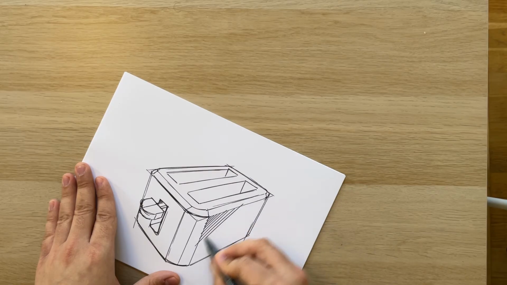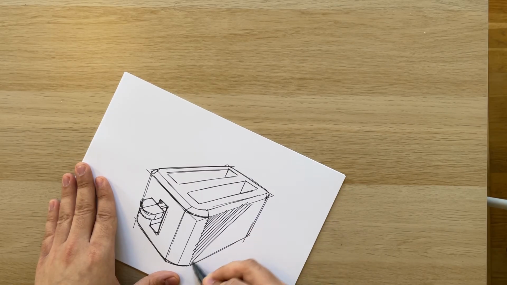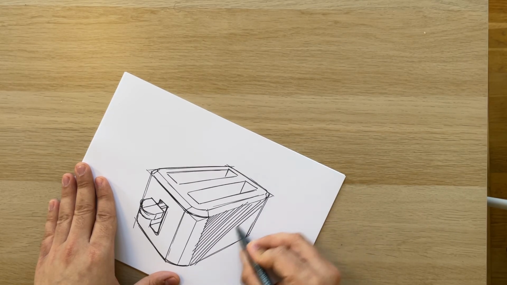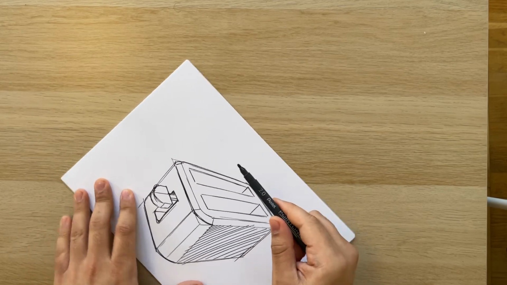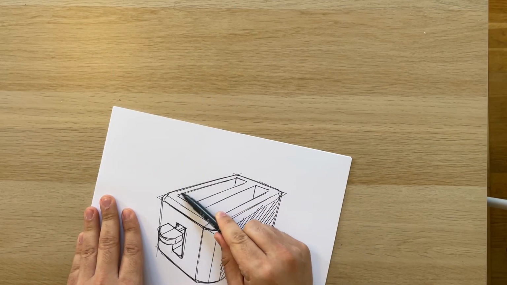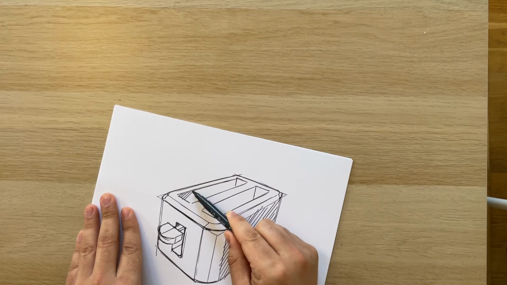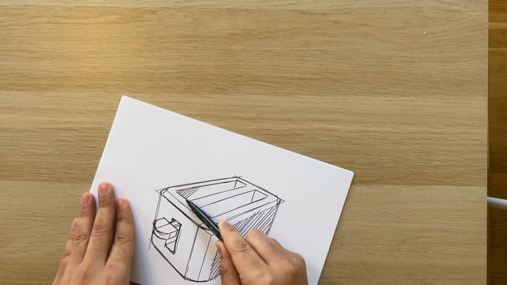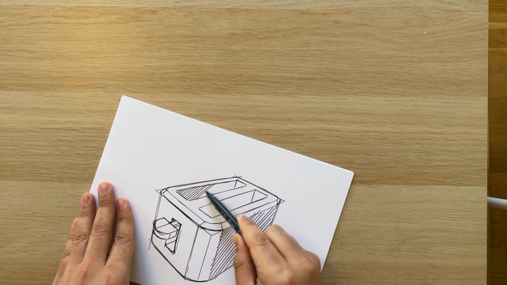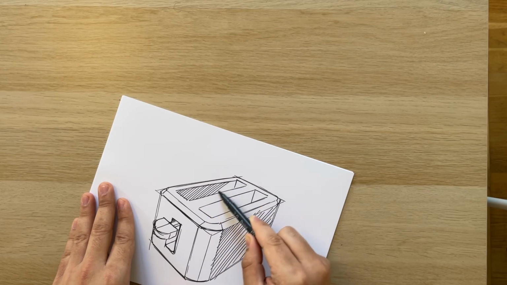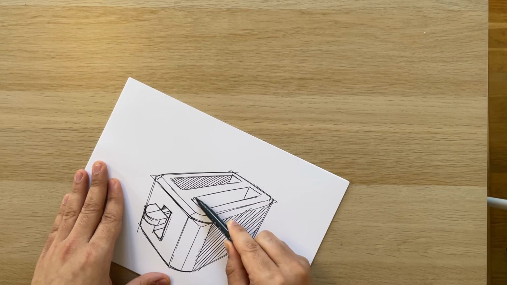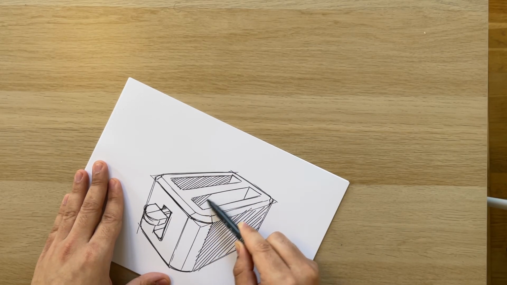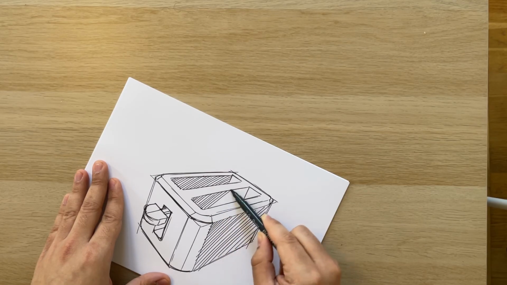Now we can even incorporate the first lesson, where we learned how to do straight parallel lines which are equidistant from each other. So that's how we're going to shade the side of this toaster. We can even do the insides of the slots that house the bread in the same way, and any other pieces. And after we're done with that, we can go and further add a shadow as well.